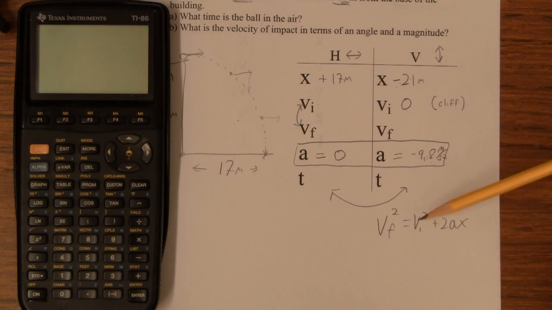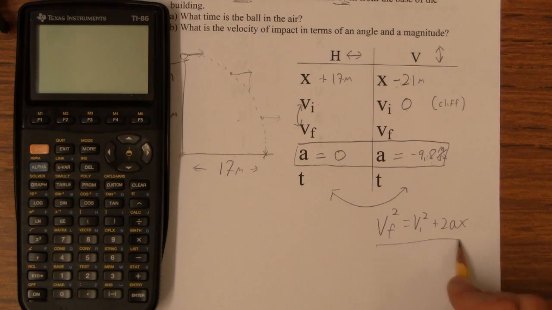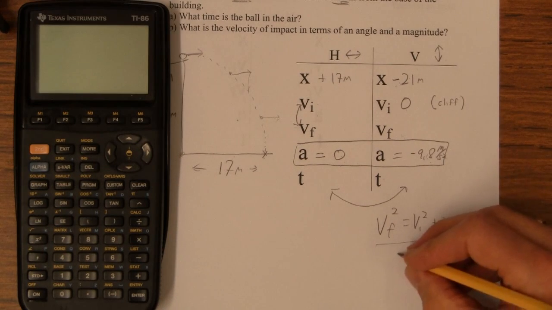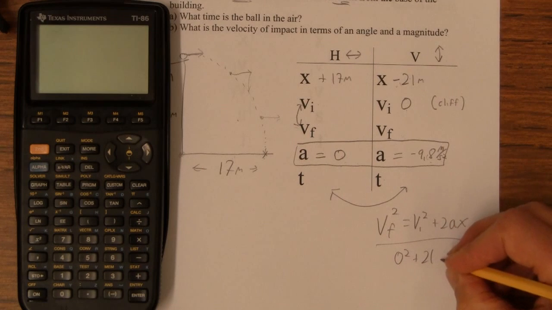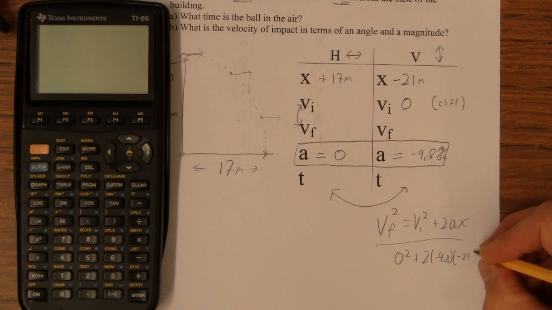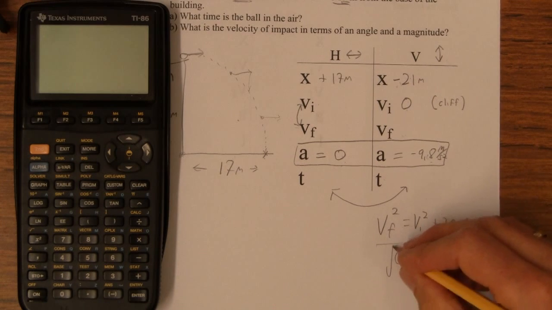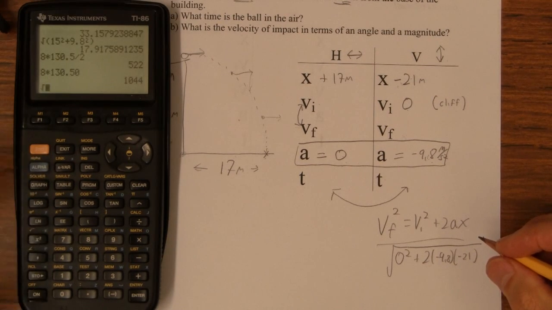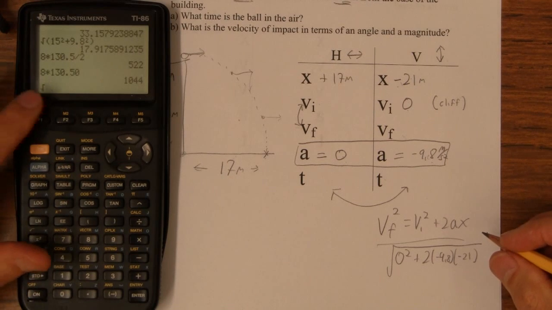And we're going to do that, but first we're going to figure out what the final vertical velocity is. We're just going to pick these guys off, right? So I'm just going to use this one. Let's solve for that. I'm going to use no t, so that's 0 squared plus 2 times negative 9.8 times negative 21. That's VF squared, so VF is the square root of that. You can do that in one swell swoop on the calculator.